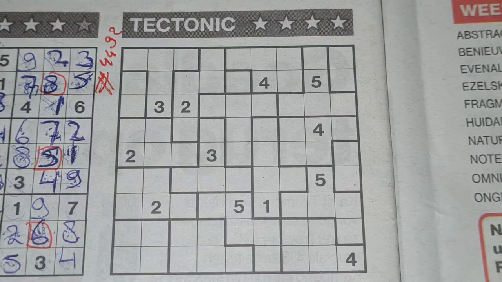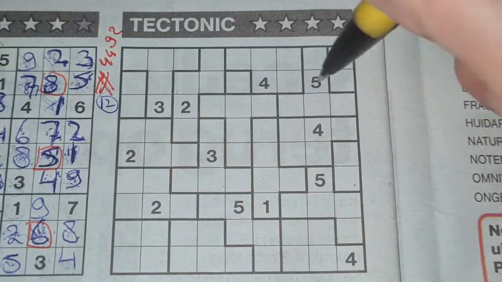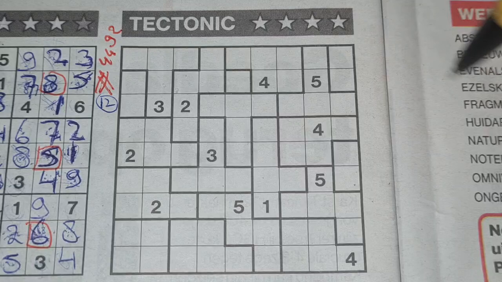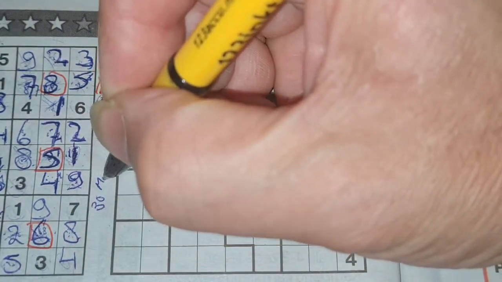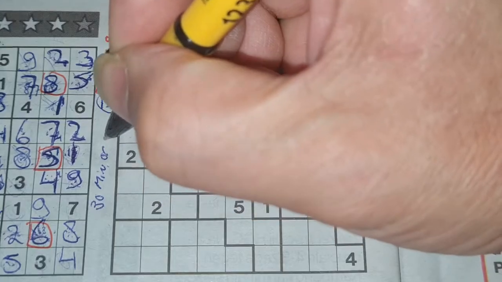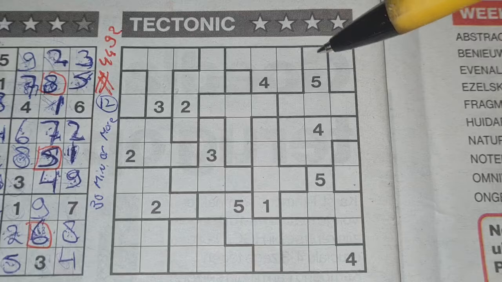And before I start, I always count the printed digits. Well, this one has 12 printed digits. Could be a hard one, could be an easy one. But for a 4 stars puzzle, I need 30 minutes or more to solve. That's my time limit. Alright, so let's get started.